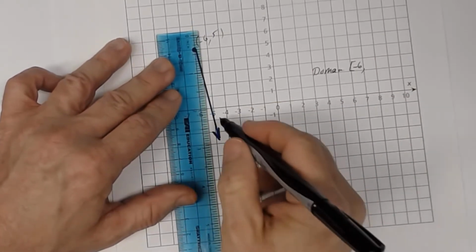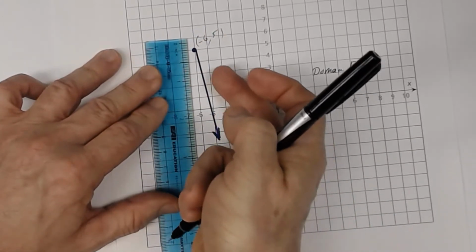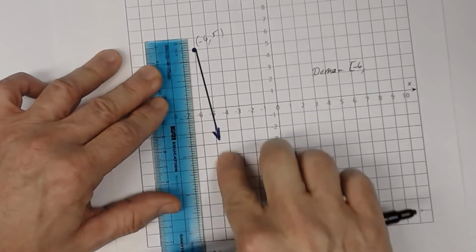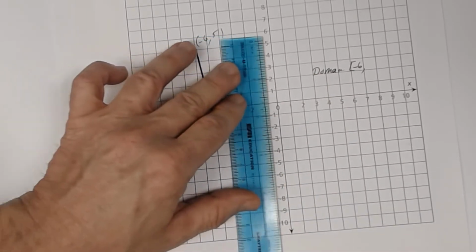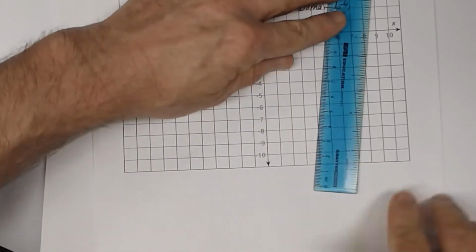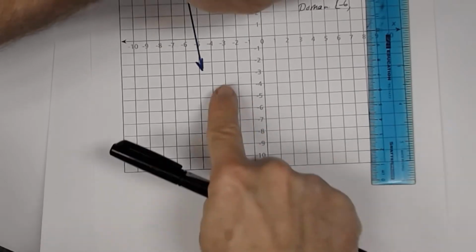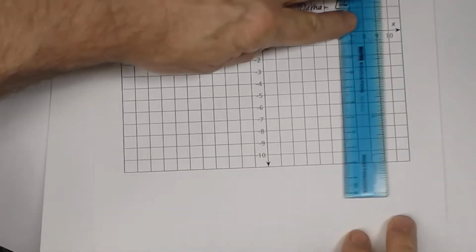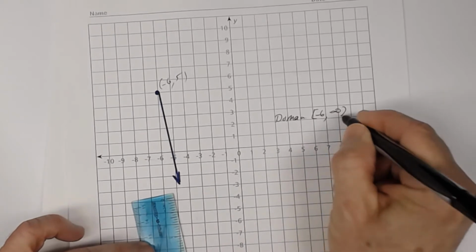Now you've got to visualize this continuing down like this. It's very steep right here going down, but you have to visualize that it's actually going to negative infinity. So at some point, if this was -100,000, this ruler would touch the graph. All right, so negative infinity, I'm sorry, -6 bracket all the way to infinity.